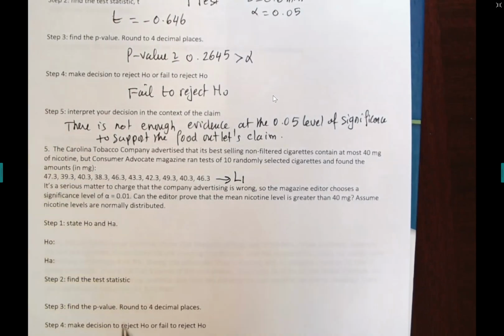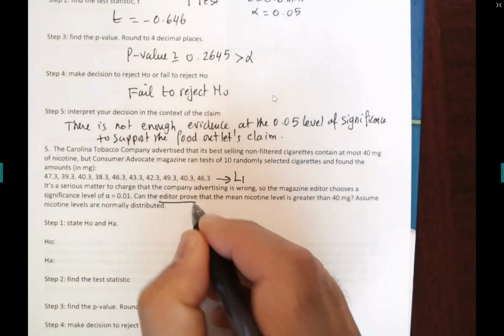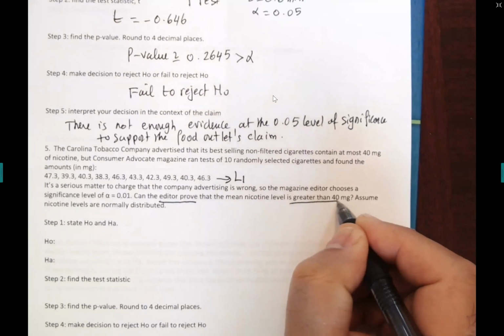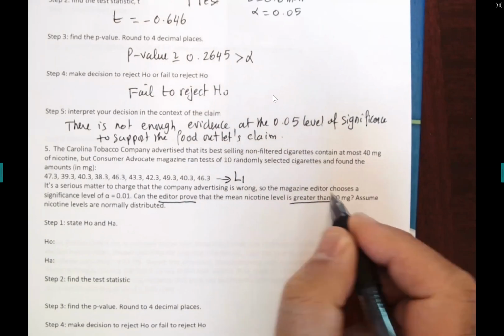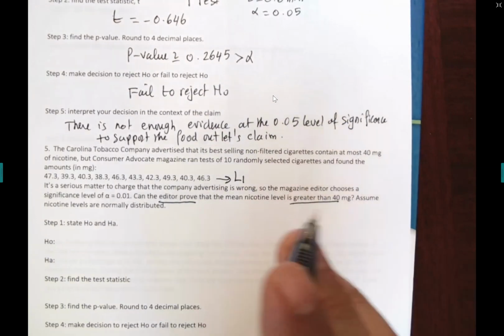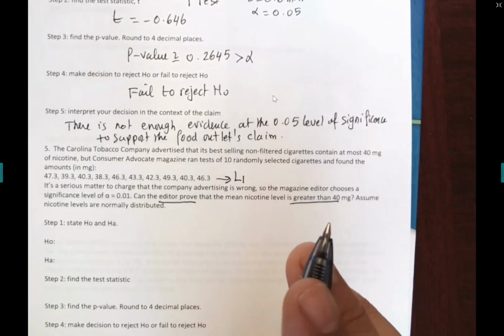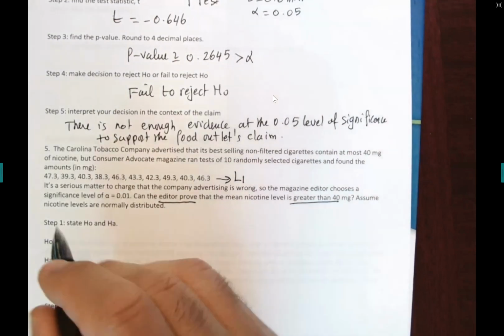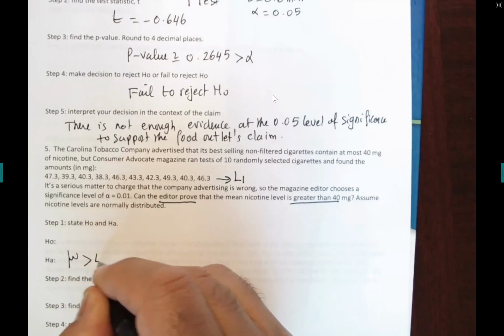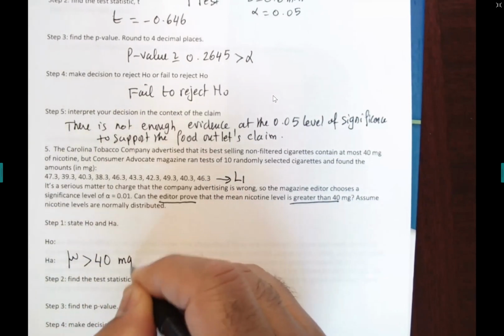So who's making the claim? It's an editor of a magazine, and he's making a claim that they have a nicotine level more than 40, although they advertise it's at most 40. So he's saying that their advertisement is false, and I want to prove it. So the mean is more than 40 milligrams. That is the claim, guys.